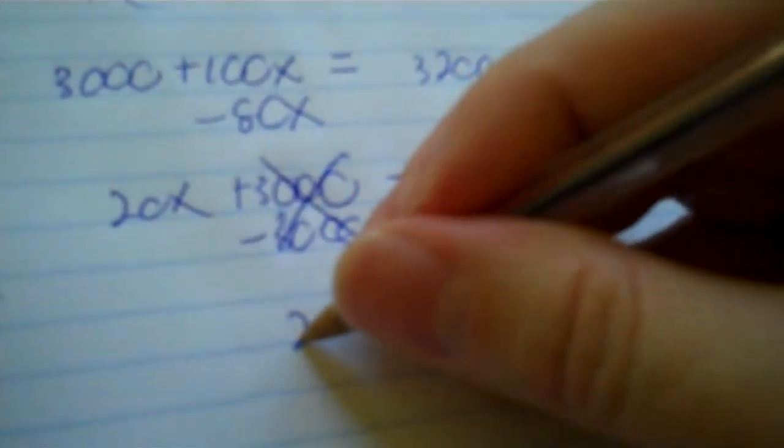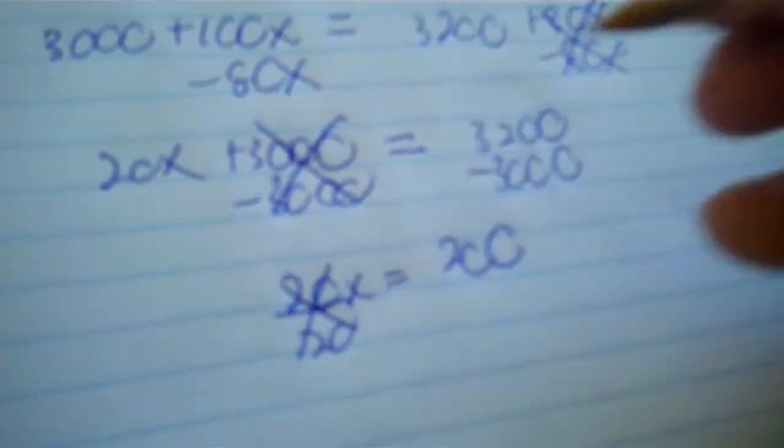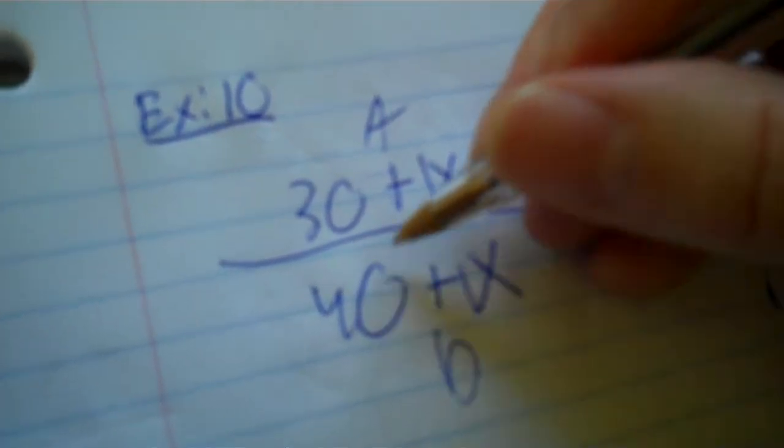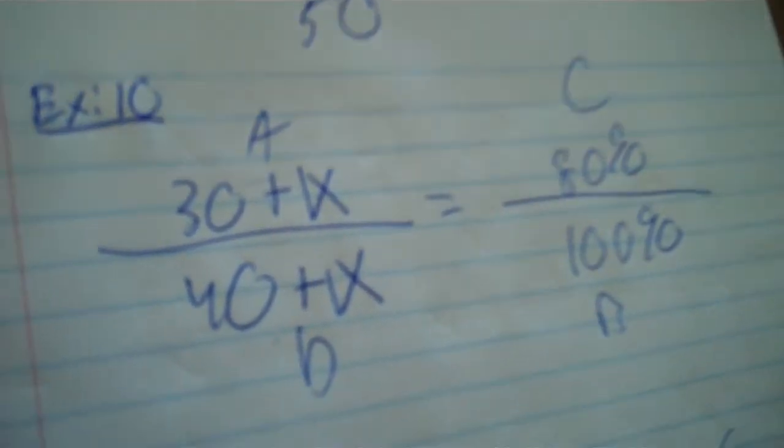Gives us 200. 20x equals 200. Divide by 20, and 200 divided by 20 is 10. That makes sense, because if I make my next 10, I'd make 40, and then I would have attempted 50. 40 out of 50 is equivalent to 80%, because times 2 would be 80 over 100. Okay, number 11.